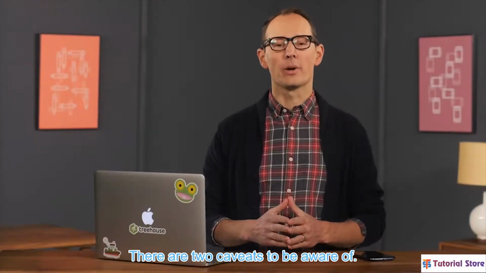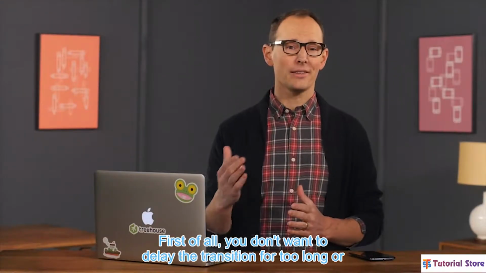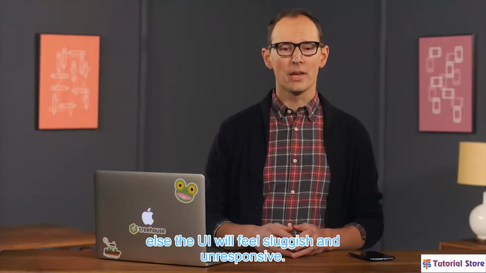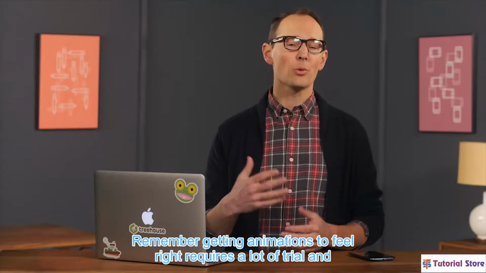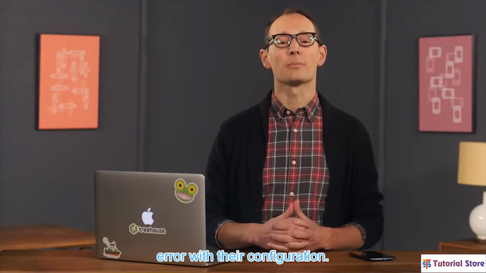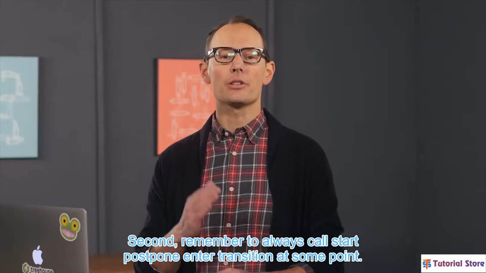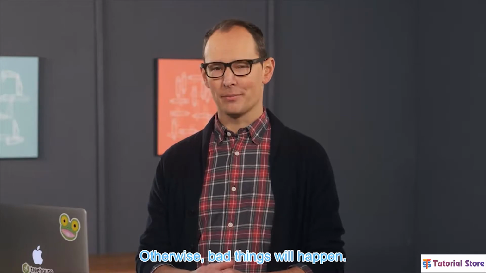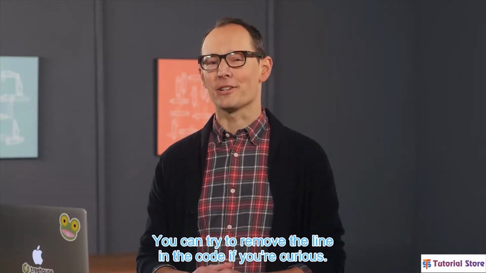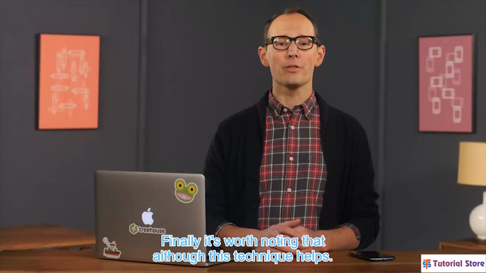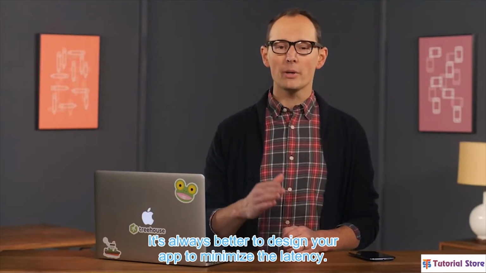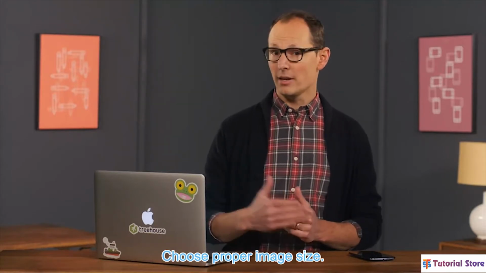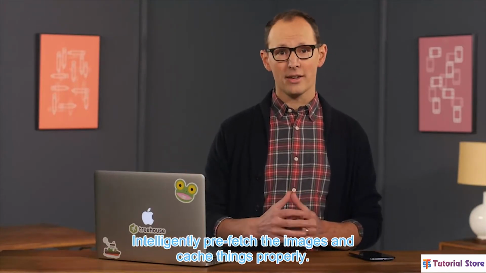There are 2 caveats to be aware of. First of all, you don't want to delay the transition for too long, or else the UI will feel sluggish and unresponsive. Remember, getting animations to feel right requires a lot of trial and error with their configuration. Second, remember to always call start postponed enter transition at some point. Otherwise, bad things will happen. You can try to remove the line in the code if you're curious. Finally, it's worth noting that although this technique helps, it's always better to design your app to minimize the latency. Choose proper image size, intelligently prefetch the images, and cache things properly.